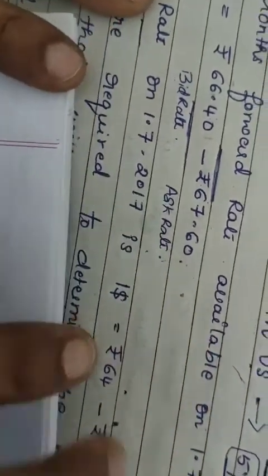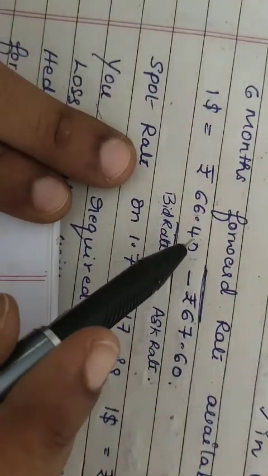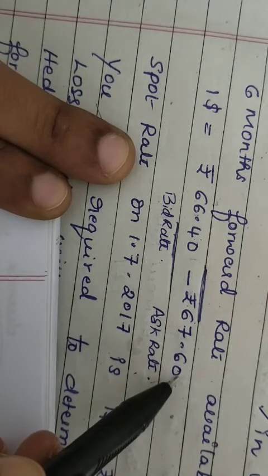So importer, today he will go to the bank and he will ask the banker to quote a 6 months forward rate. So we have a 6 months forward rate. It is quoted by the bank, 66.40 and 67.60.